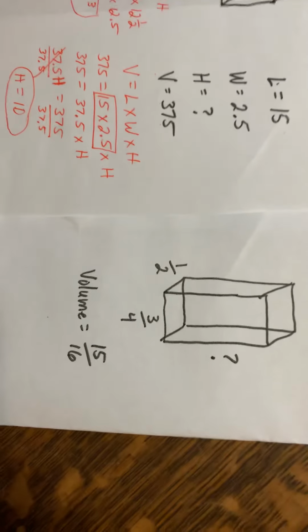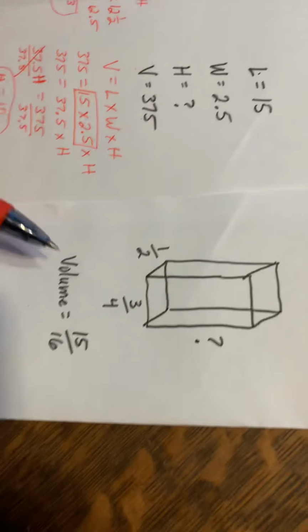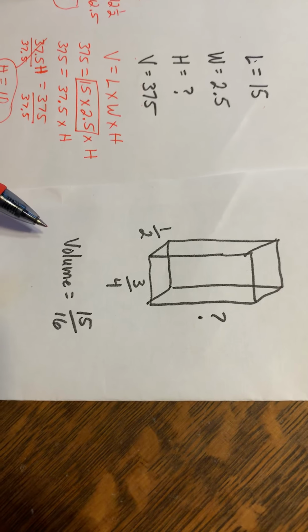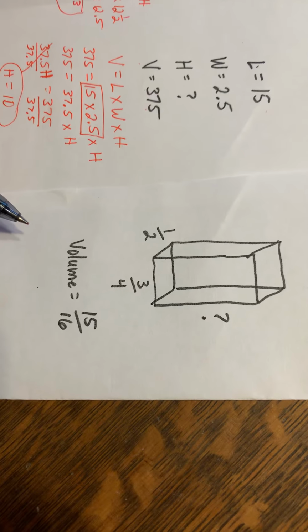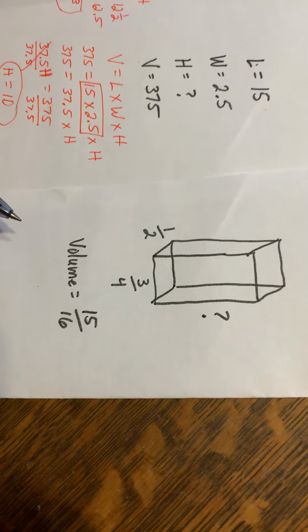All right, guys, I want you to try this one. So hit the pause button, work it out, and then unpause it and check your answer with mine and see how you did. All right, hit pause.